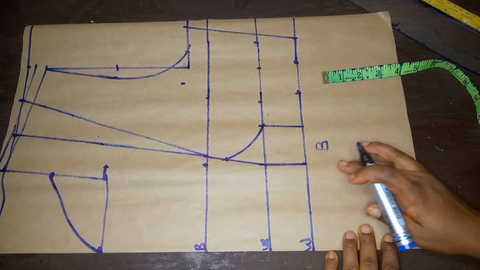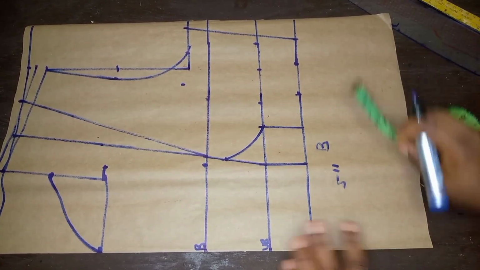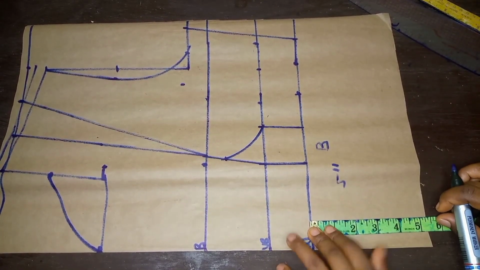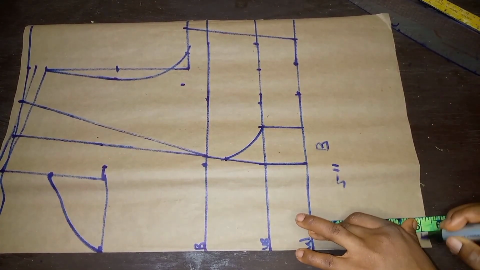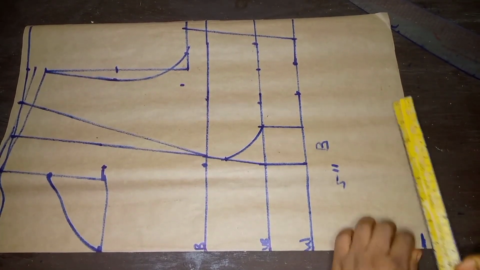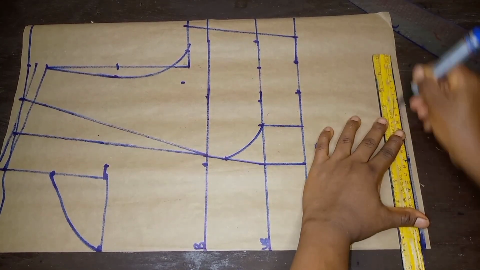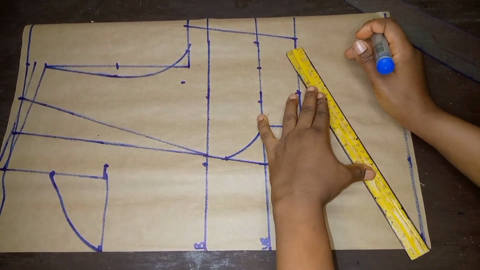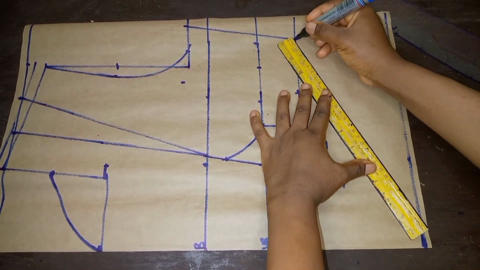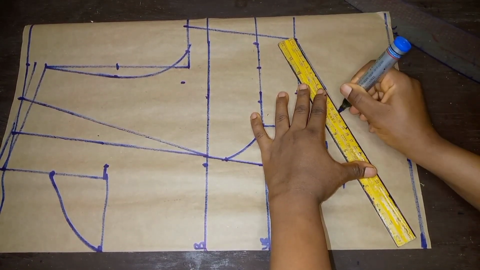Once I'm done with that, the next thing I'll do is to impute my Basque waistline. In order to impute my Basque waistline, I'm going to come down by 5 inches. So my Basque waistline allowance I'm going to put is 5 inches. So I'll mark 5 inches and connect from my waist down to that 5 inches to create my Basque waistline. Now I'll place my ruler and connect from my waistline down to the 5 inches depth I took.